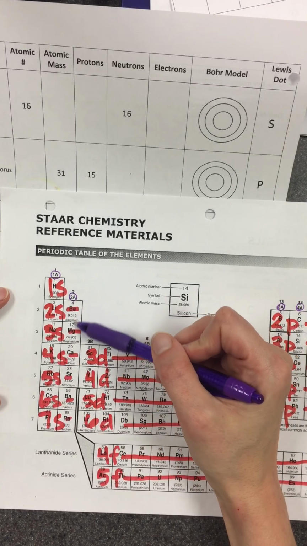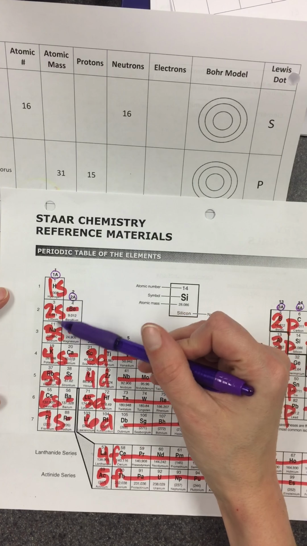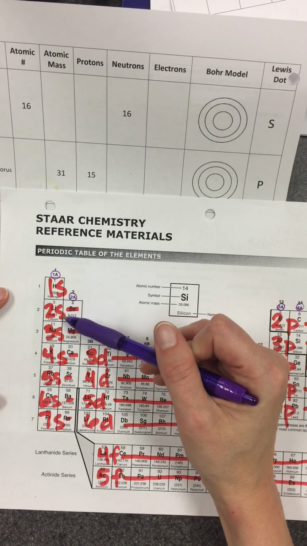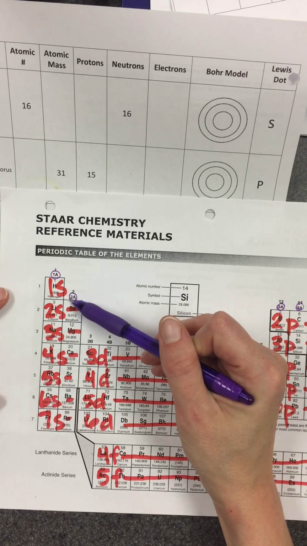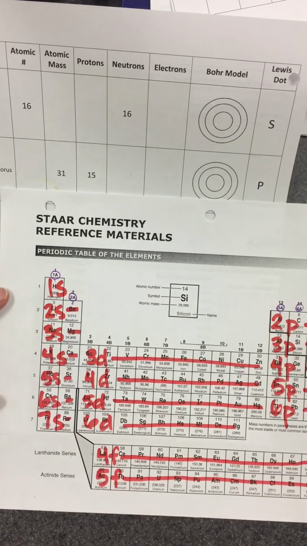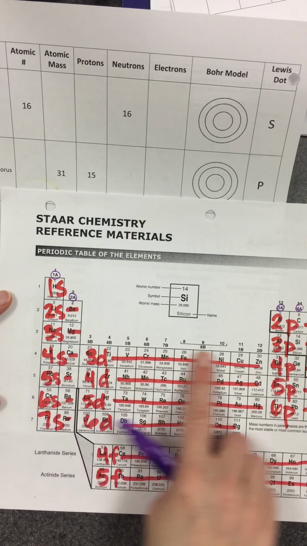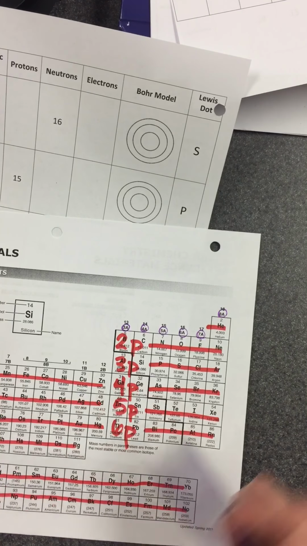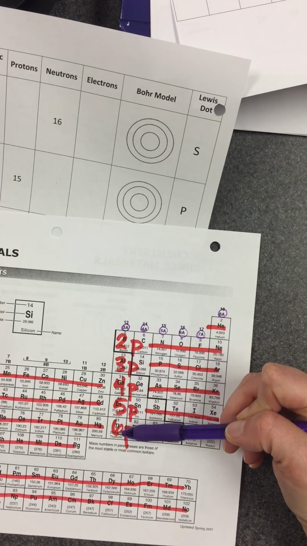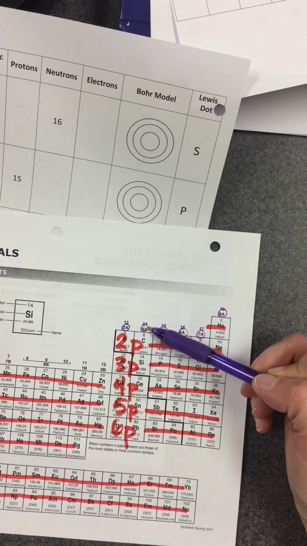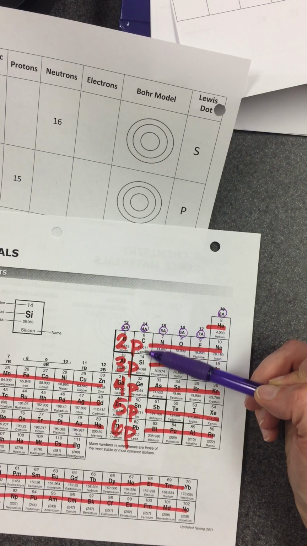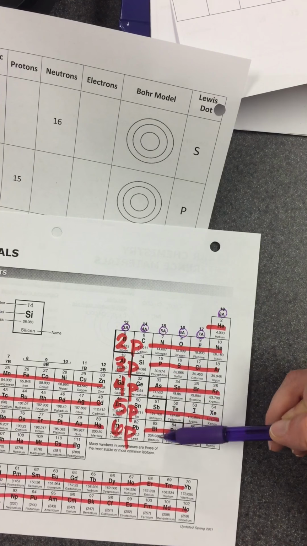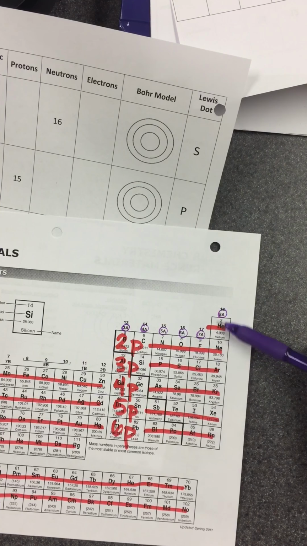All of the elements in the second group on the periodic table end in s2. So they all have 2 valence electrons. They're group 2A because their Lewis dot structures are going to have 2 dots, okay? This section we don't worry about right now. When we move over here, the Lewis dot structures for the elements in group 3A should have 3 dots. The Lewis dot structures for elements in group 4A should have 4 dots, 5, 6, 7, and then 8.